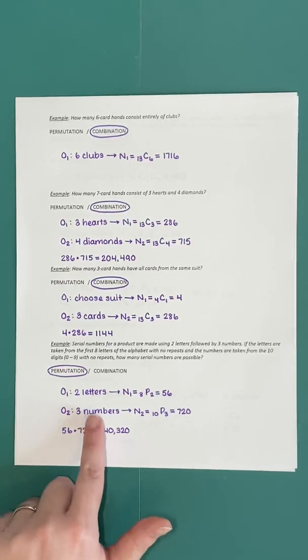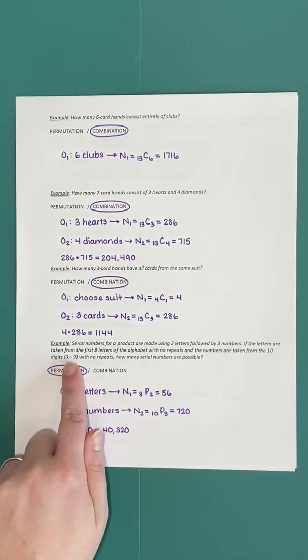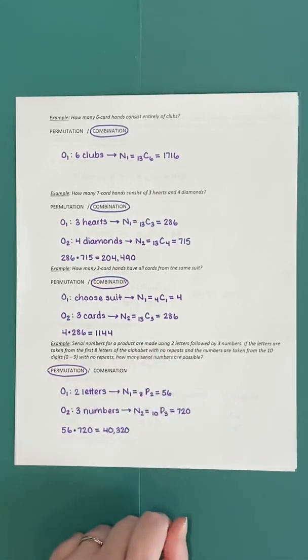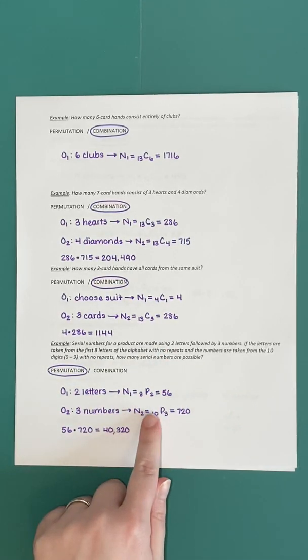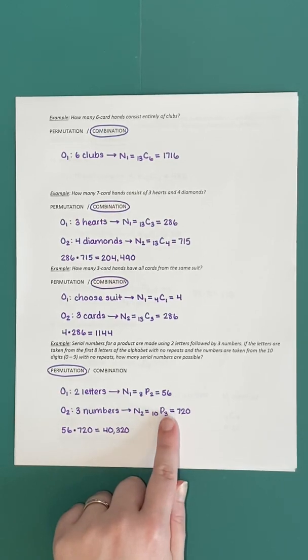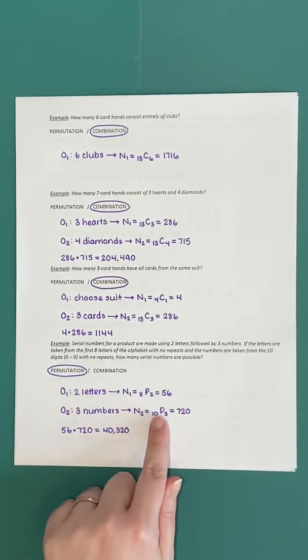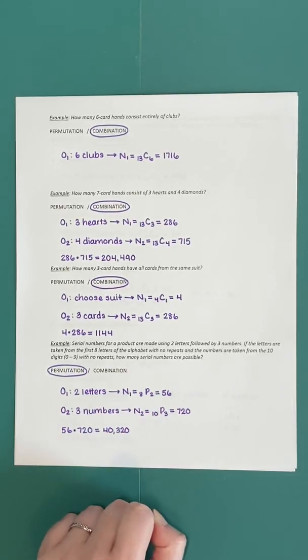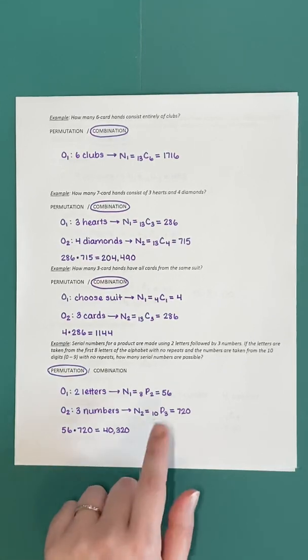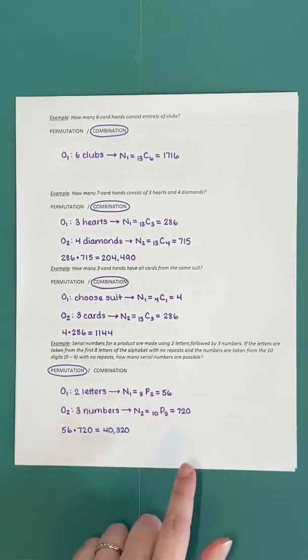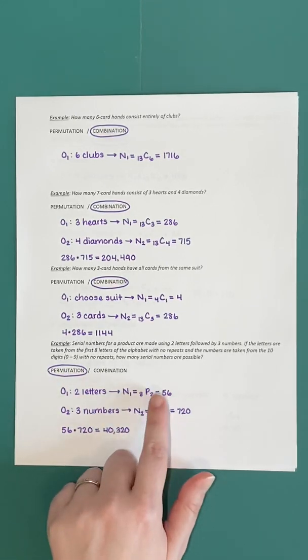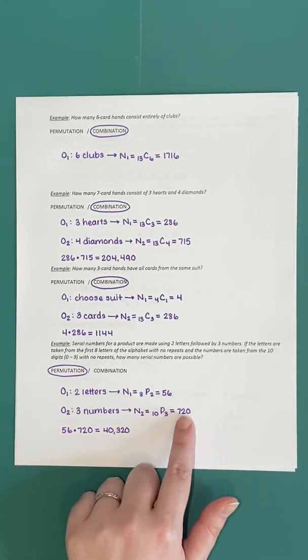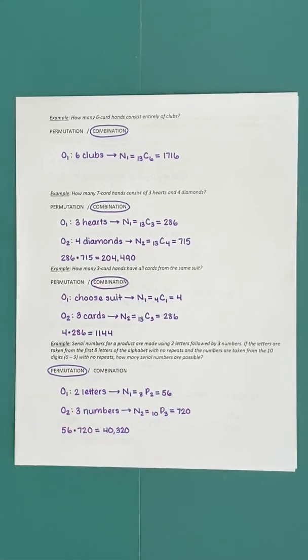Now step 2, choose the 3 numbers. We have the 10 digits to choose from. And again, no repeats are allowed. So we have 10 to choose from, and we're choosing 3 out of the 10, and it's a permutation because there's no repeats and because the order matters. So 0, 1, 2, 2, 1, 0, 1, 0, 2, all different outcomes. So 10 permutation 3, 720 ways to choose our numbers. So 56 ways to do step 1, 720 ways to do step 2, multiply them together, that's going to be 40,320. So that's the number of different serial numbers we could create that look like this.